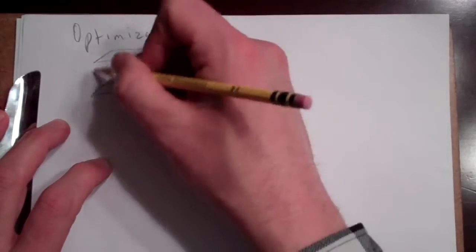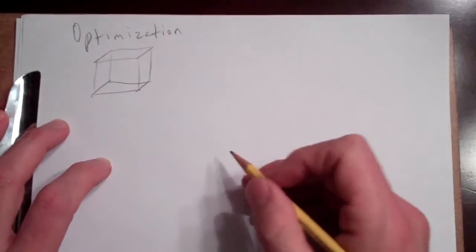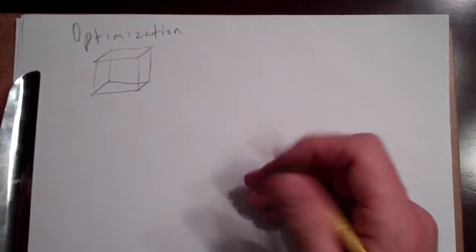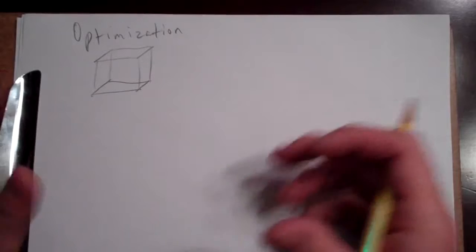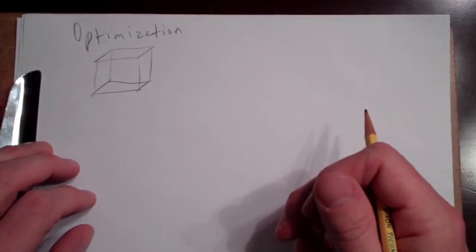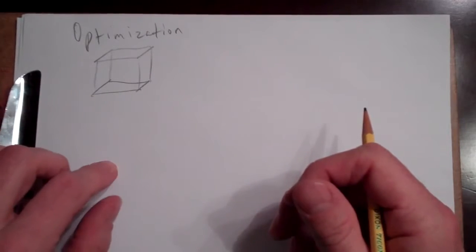I'll make two parallelograms, something like this. And let's say the surface area of this was a number like, say, 1,200 square inches. Can we find the maximum volume? Problem with that one is no.